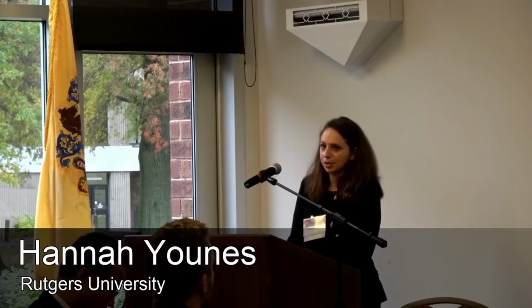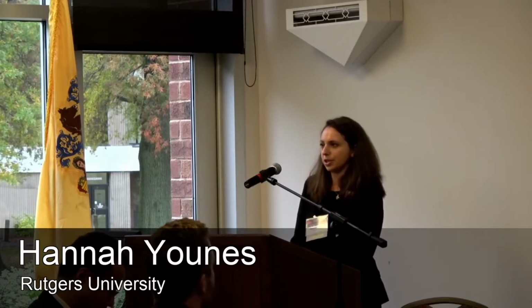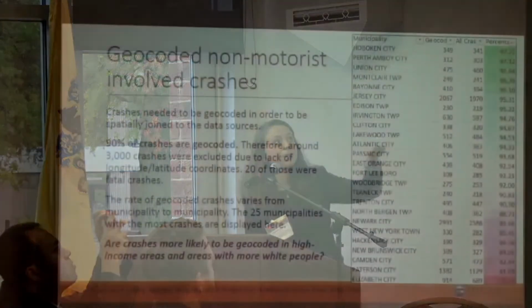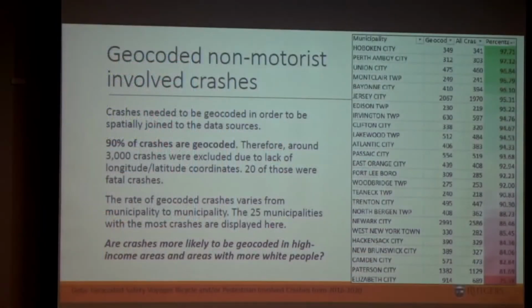And then the rate of geocoded crashes varies from municipality to municipality. And that was very interesting to me. And that really prompted the question, are crashes more likely to be geocoded in high income areas, or in areas with more white people? And you can see in here, the municipalities are sorted by the rate that they are geocoded.